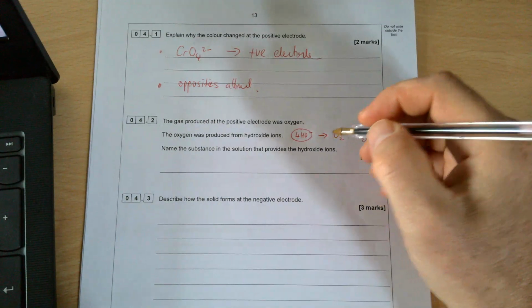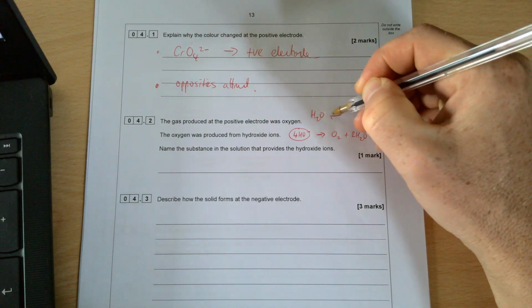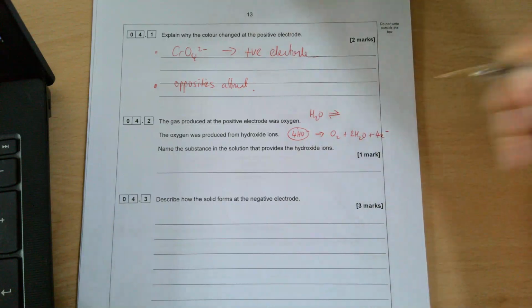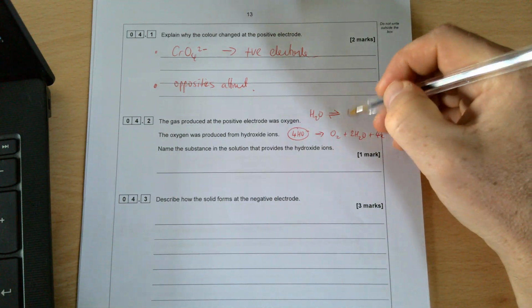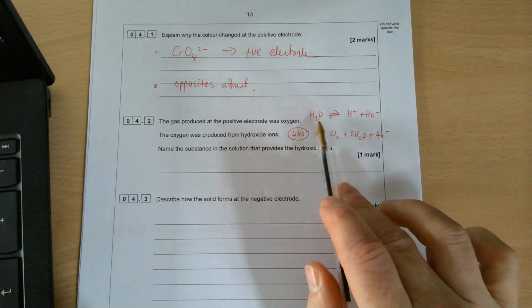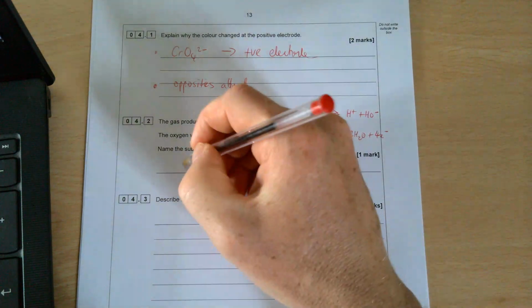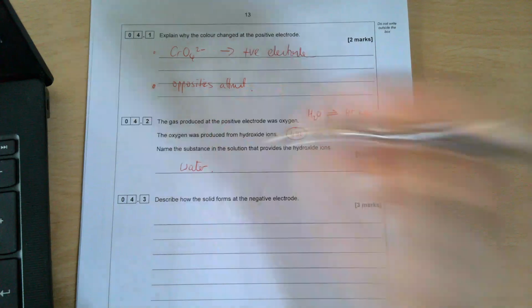When you've got electrolysis in solution, you've got to be aware that water molecules ever so slightly break apart, and we'll teach you more about this double-headed arrow in year 11, but you're expected to know already that water partially breaks apart into hydrogen ions and hydroxide ions, and that's the substance that makes the hydroxide. It's water breaking apart partially.